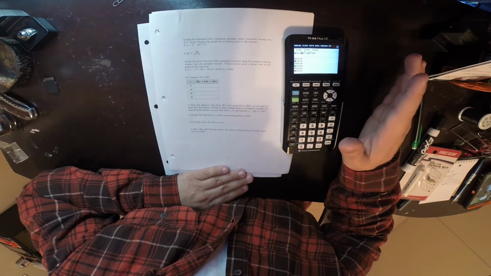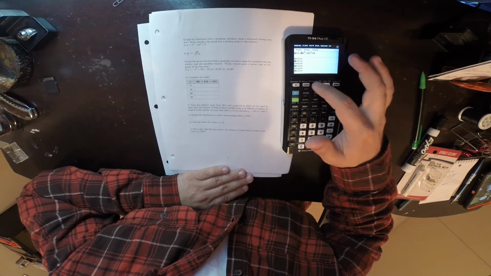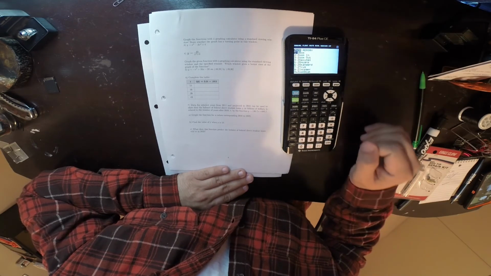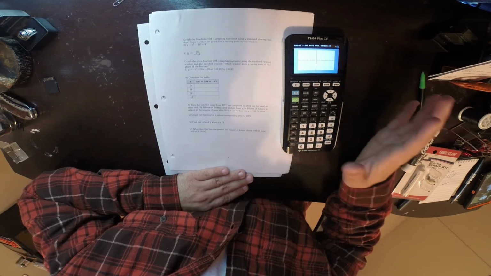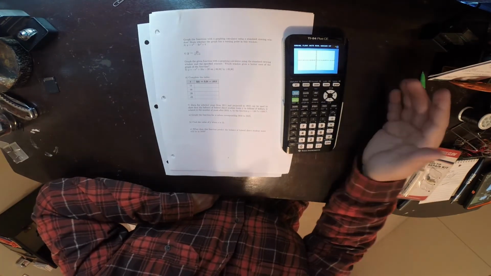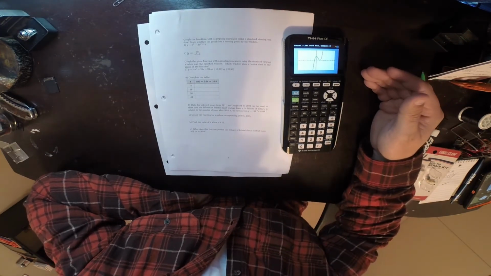Now we want to graph it, it says on the standard viewing window. So if we do standard viewing window, I'll hit zoom standard, and the calculator will graph it for us.